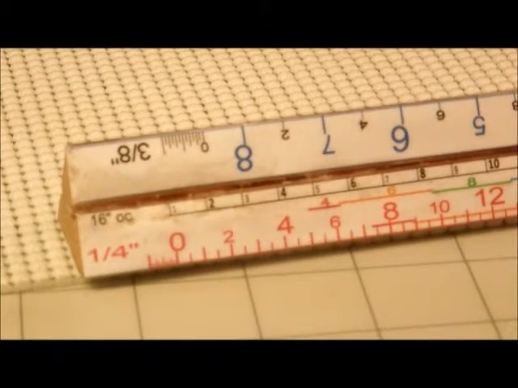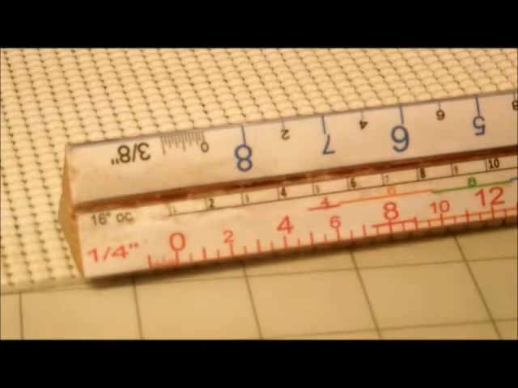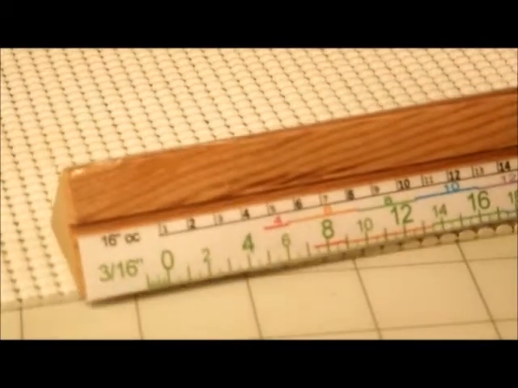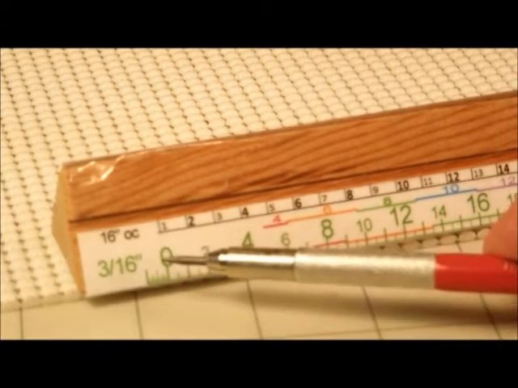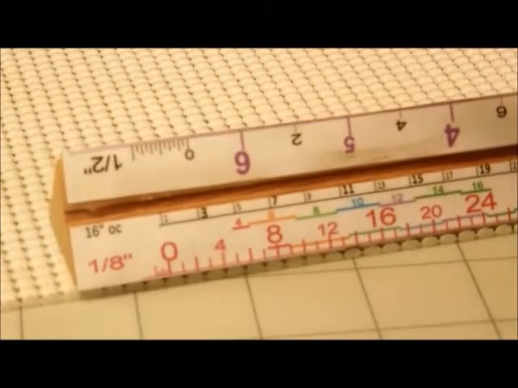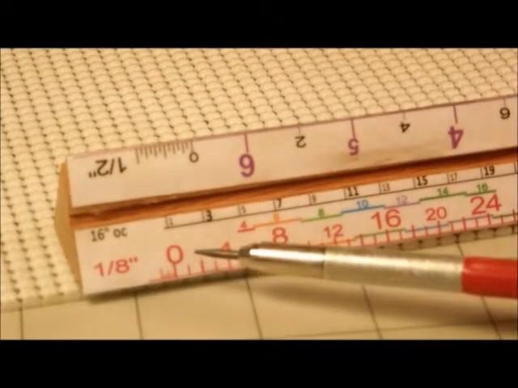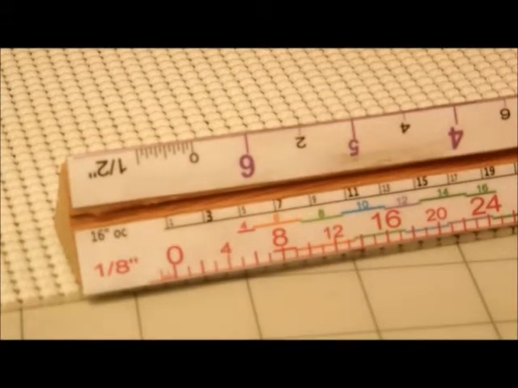In addition to the quarter-inch scale, there are also the 3/16 inch scale and the 1/8 inch scale included on the other sides of the ruler, enabling one to see the suggested spans on all three scales.